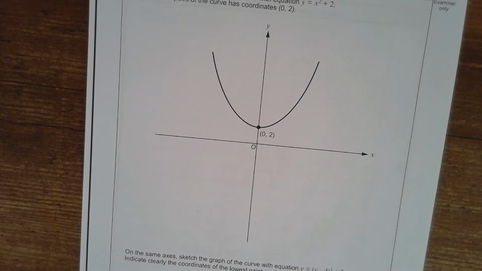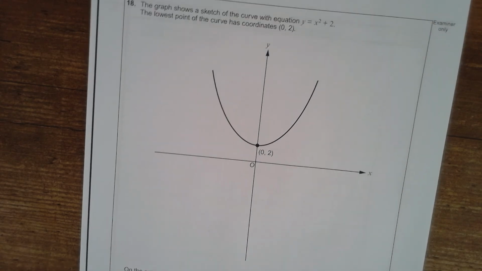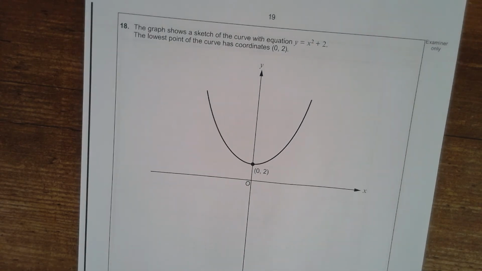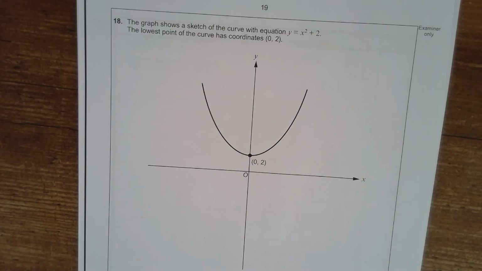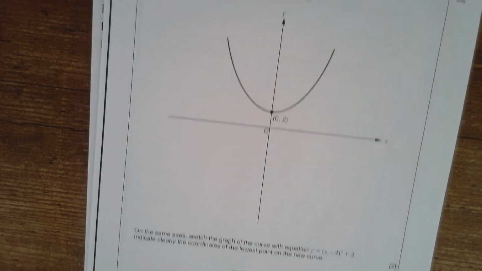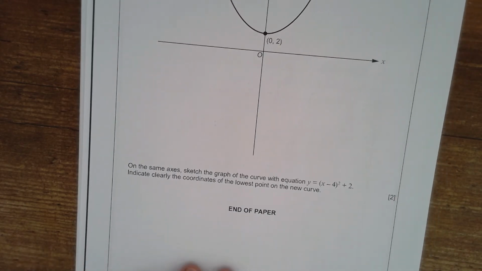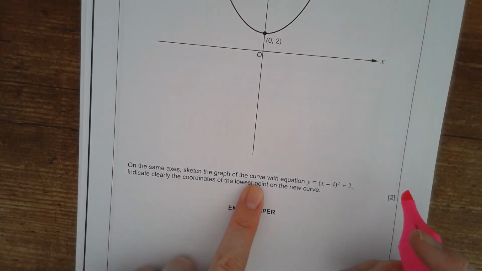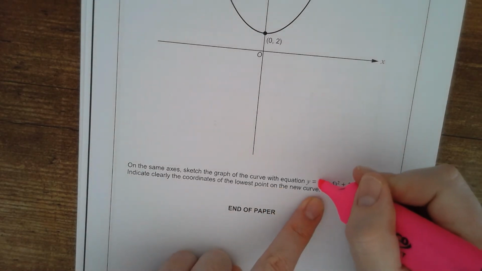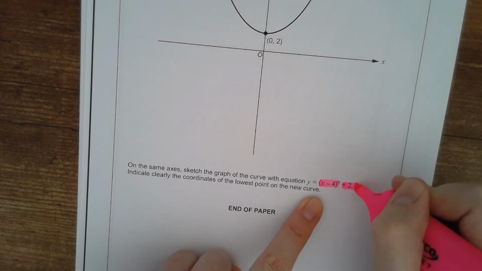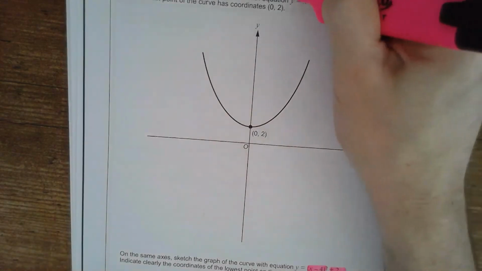Final question on this paper. Just looking at your transformations of graphs. It says the graph shows the sketch of the curve y equals x squared plus 2. The lowest point of the graph has the coordinates 0, 2. So the key bit is in here. Then it says on the same axis, sketch the curve of the equation y equals x minus 4 squared plus 2. Now, this was what we had originally.